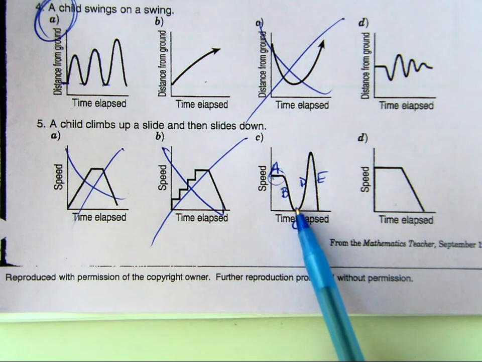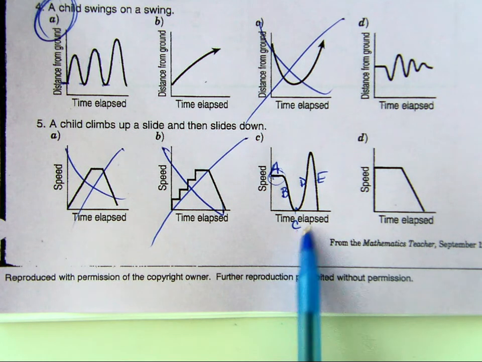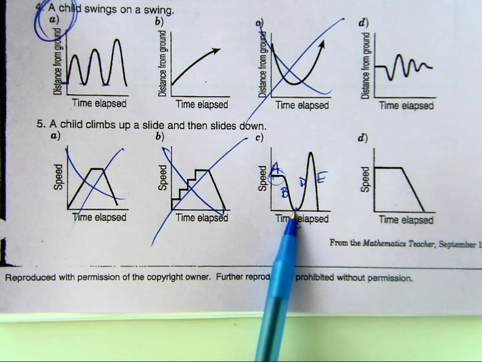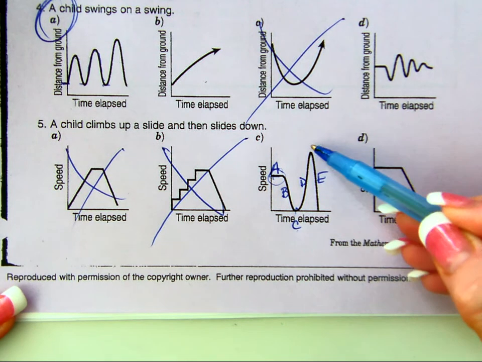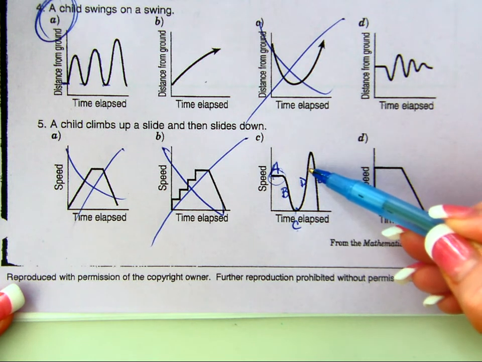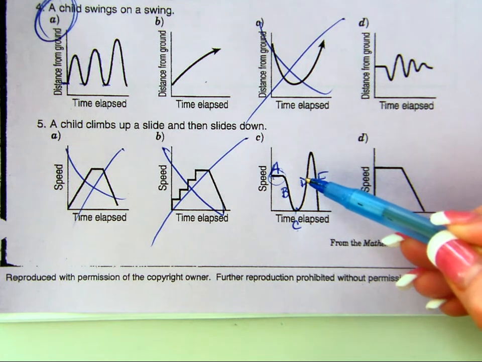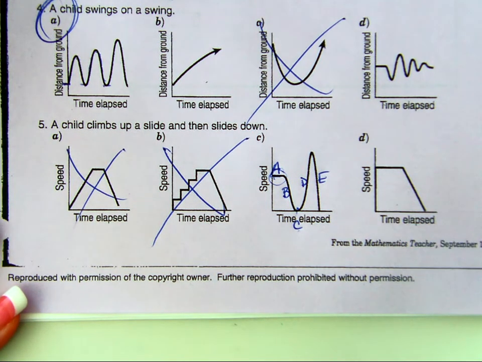What's happening? Their speed is slowing, they're stopping, and what is happening at C? What do you usually do before you slide down a slide, unless you're nuts? You sit down, right? So their speed is what right here? 0. They're not moving. They're sitting down. And then what happens here? Woo! Their speed really increases because they're going down an incline, and then their speed stops when you get to the bottom. Does that make sense?